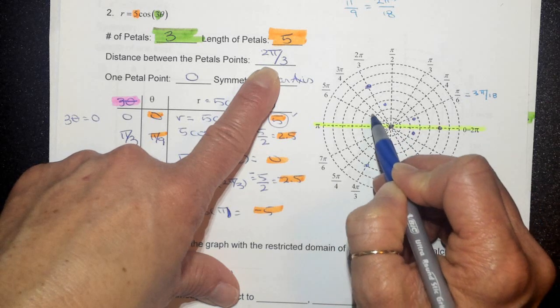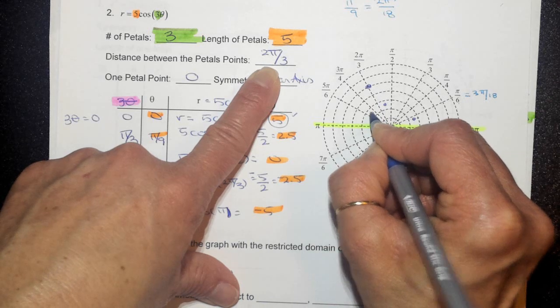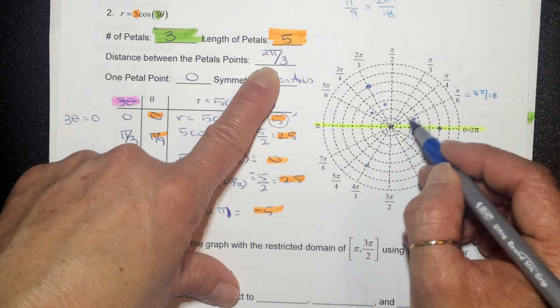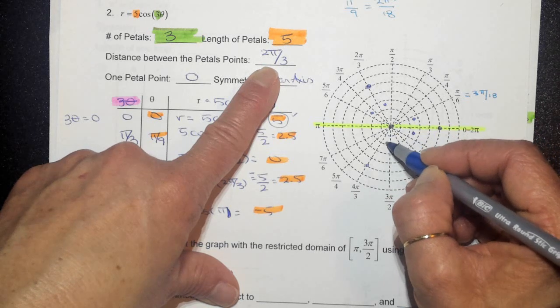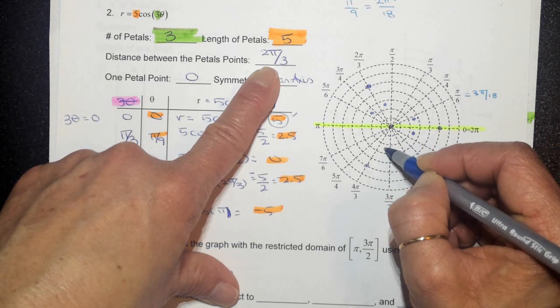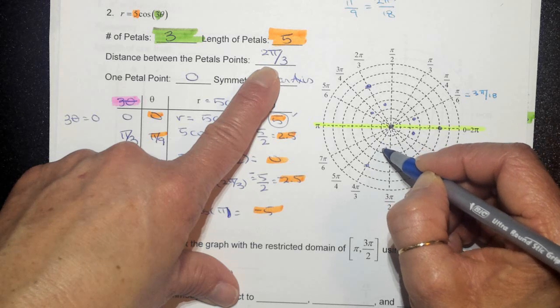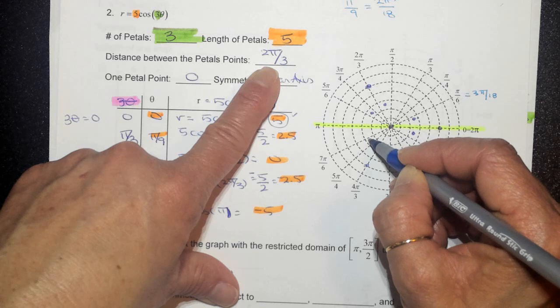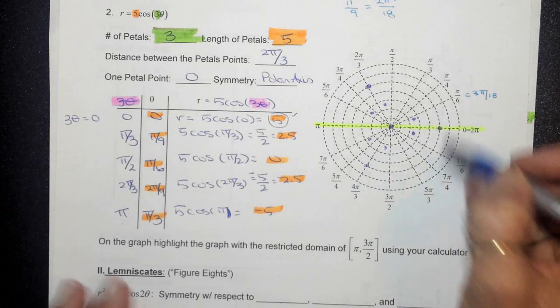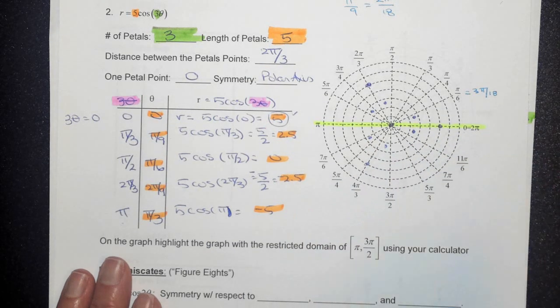This is symmetry right here. So there's my 2.5. And then I'm dealing here with my symmetry as well. So 1, 2.5. And then it's also going to be right here for symmetry. Okay, so here are my 3 petals.